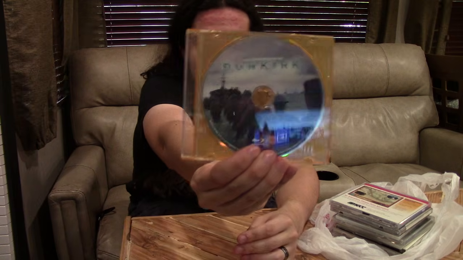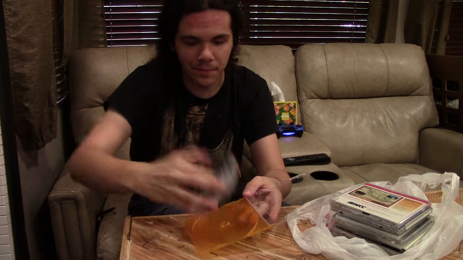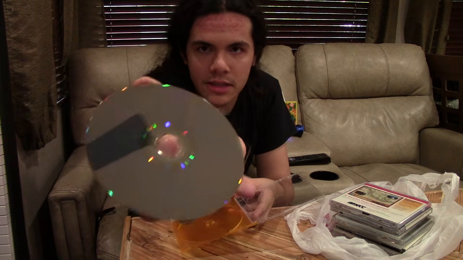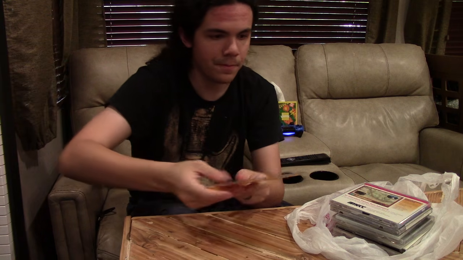And this thing... Oh, yes! A Blu-ray disc of Dunkirk in a not Blu-ray case. It's a little dusty, but not scratched. So, definitely usable.